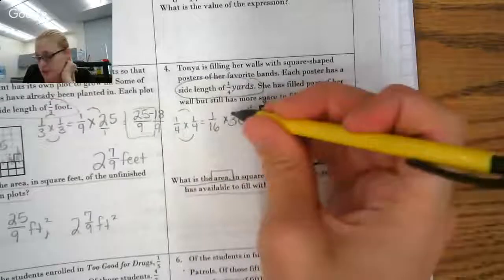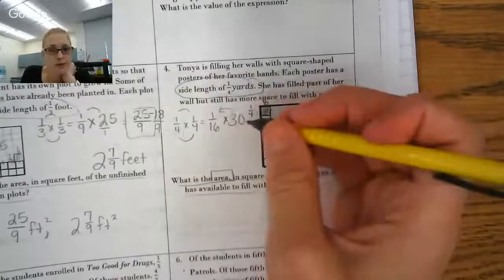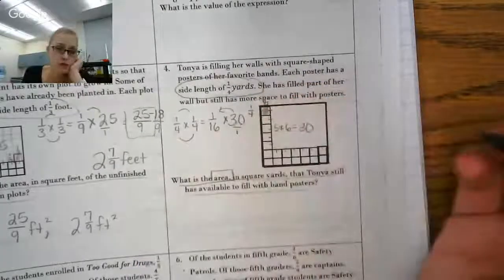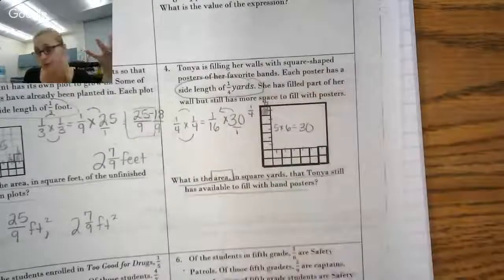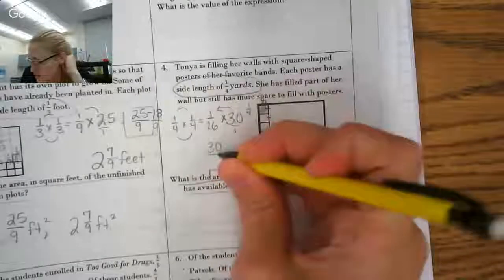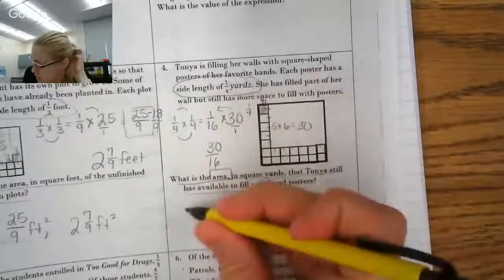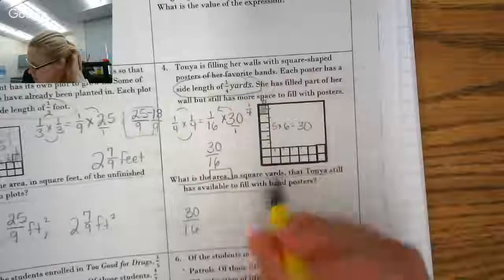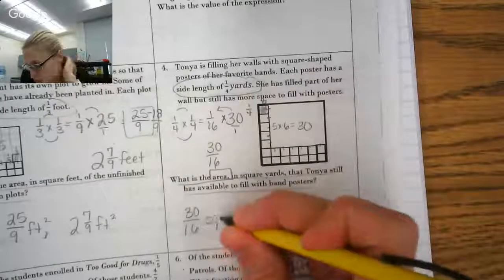So when I do this, I can do my whole number times my numerator, and again, my denominator is going to stay the same. Because if I wanted to express this as a fraction, it would be 30 over 1. 30 divided by 1 is still 30 whole. So I would end up getting this beautiful answer of 30/16. So that's one possible way to express that. 30/16, unit of measurement is yards squared, or square yards.